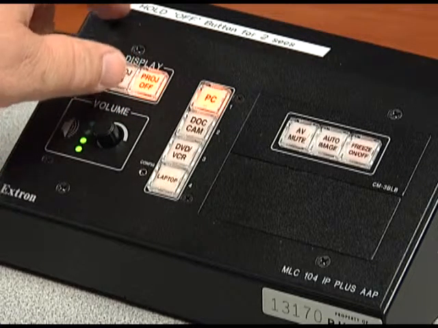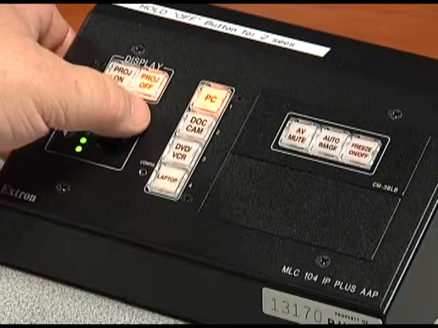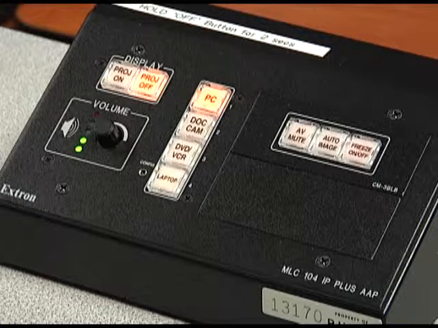We even got a note up here to remind you, for 2 seconds, and the button will start flashing. That indicates that the equipment is turning off.